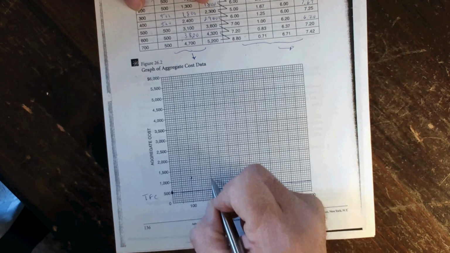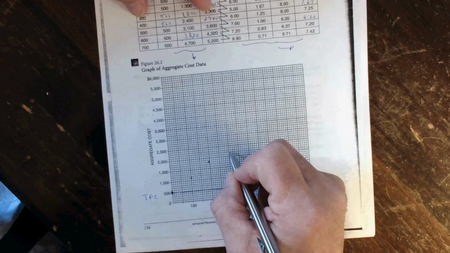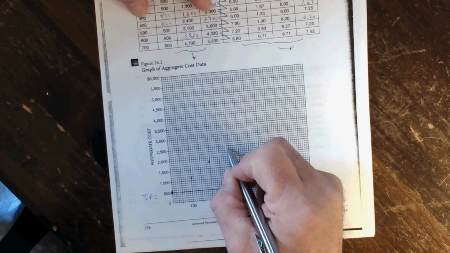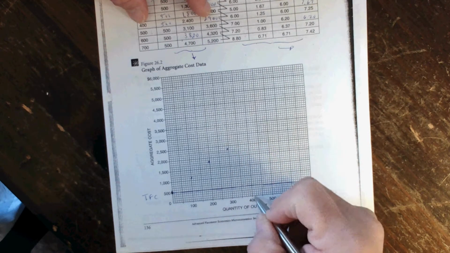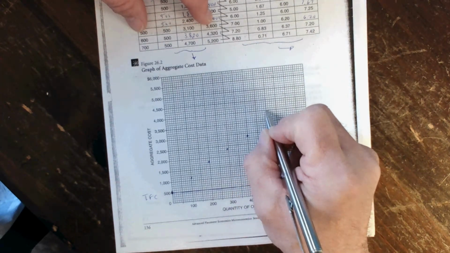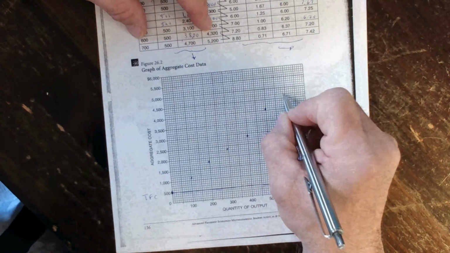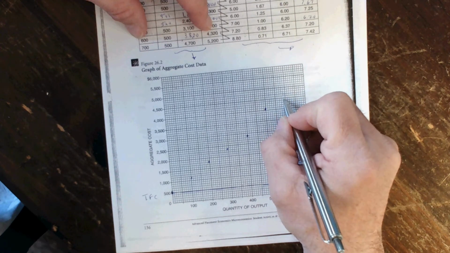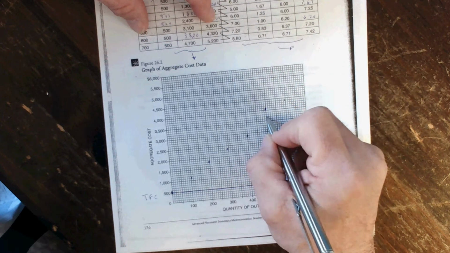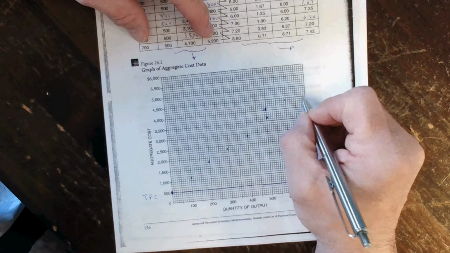At 200, it's 1800. 300, 2300. 400, 2900. 500, 3600. 600, 4320. 700 is 5200.